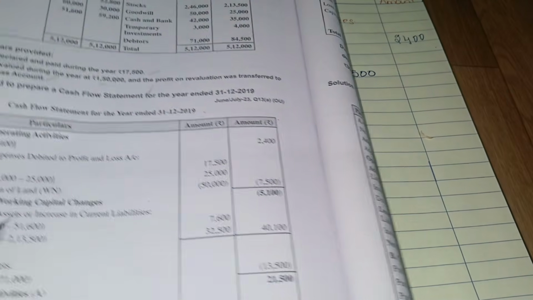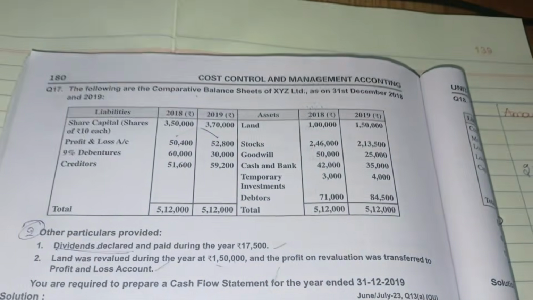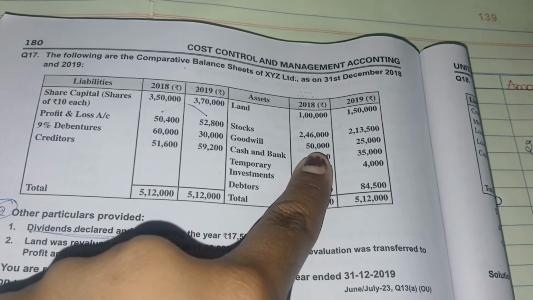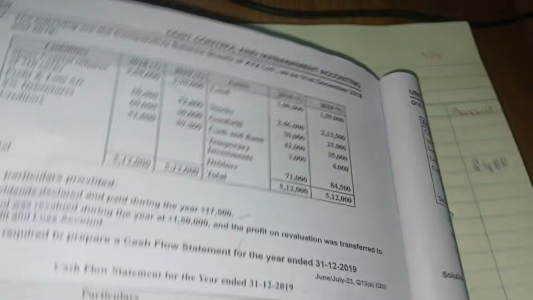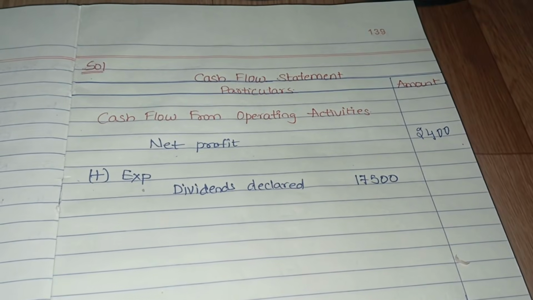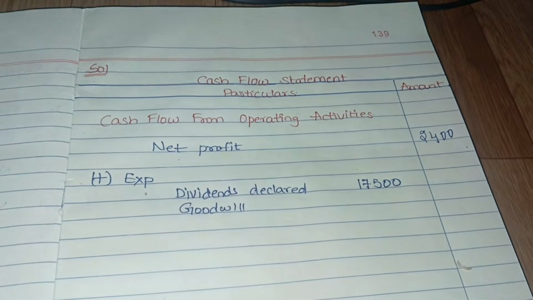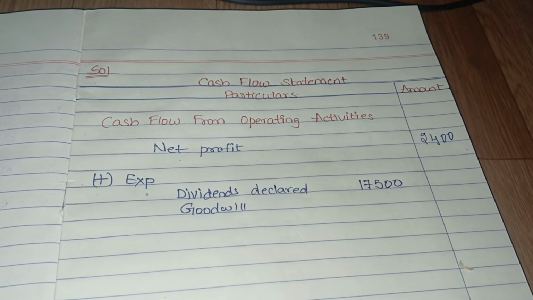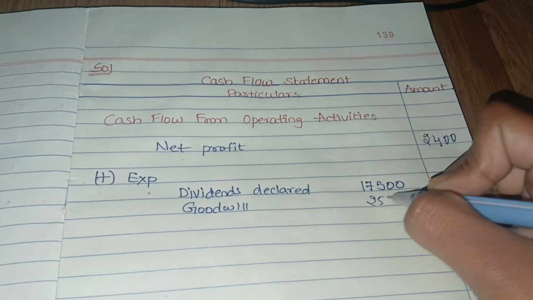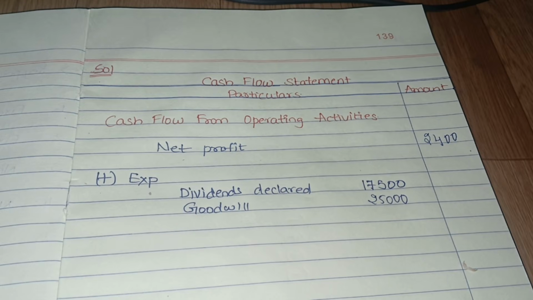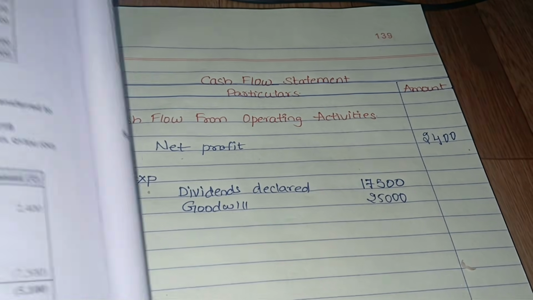Next, you have goodwill on the asset side also. So in the expenses, goodwill written off also we need to check. What is the goodwill value in 2018? 50,000. Now it is 25,000. Goodwill is written off, means it is decreasing. Goodwill decreasing comes in the expenses only. How much is it decreasing? Previously it is 50,000, now it is 25,000. The difference is 25,000 only. 50,000 minus 25,000 is 25,000. Based on the pro forma only you need to check it.